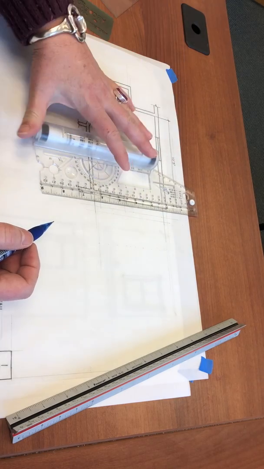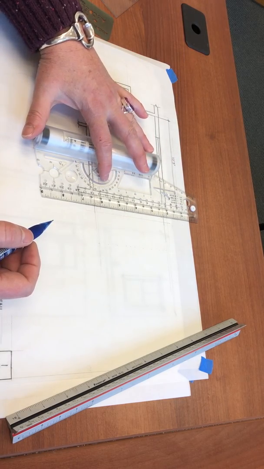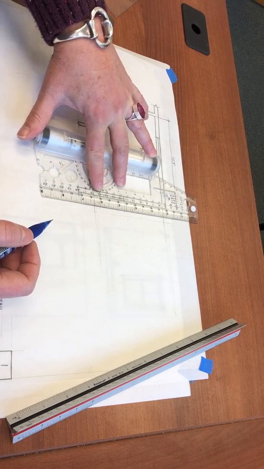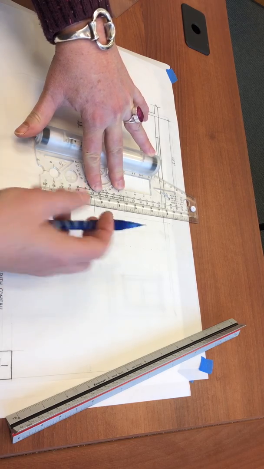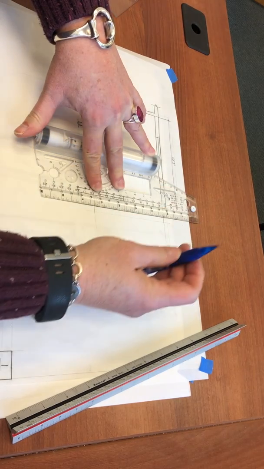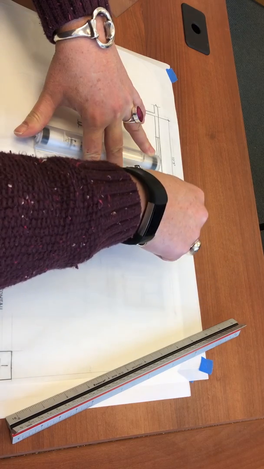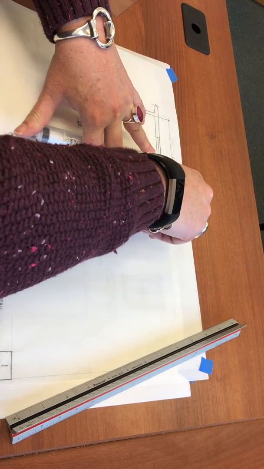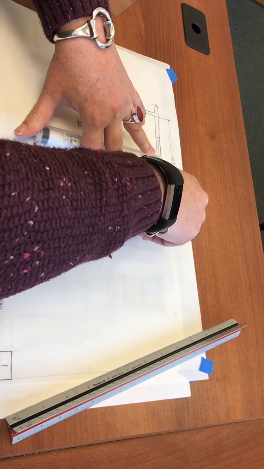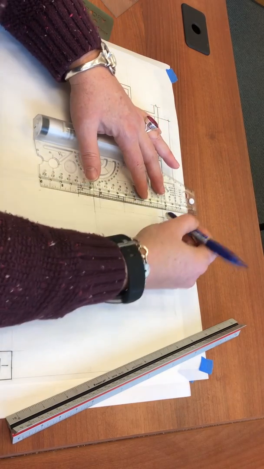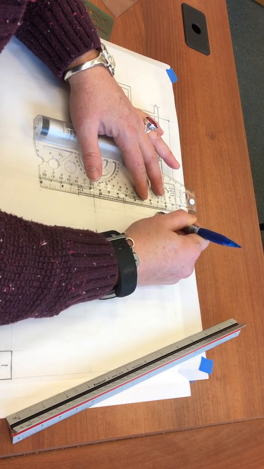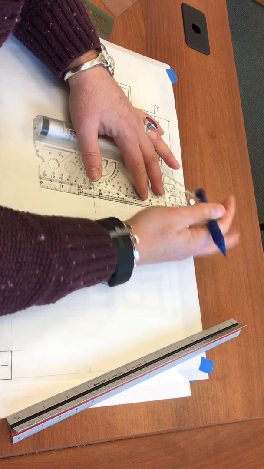And then I want to draw a thin line. Make sure I have enough lead here. A thin line going from, fix that. I don't have that held down well enough.